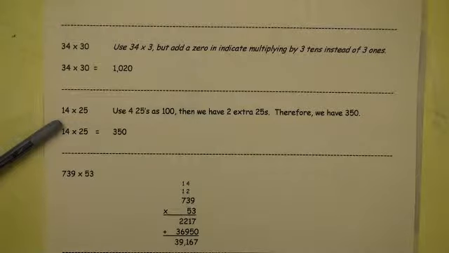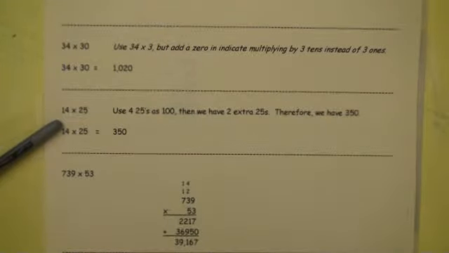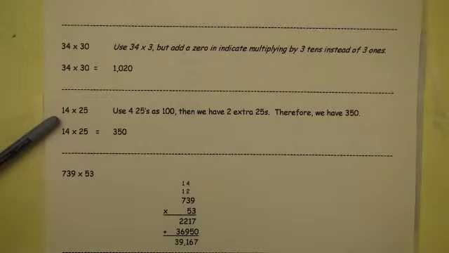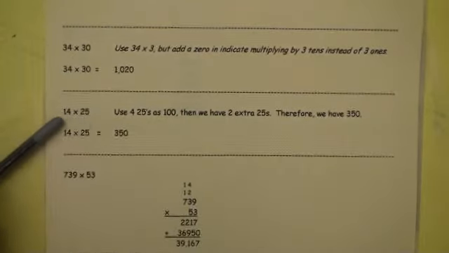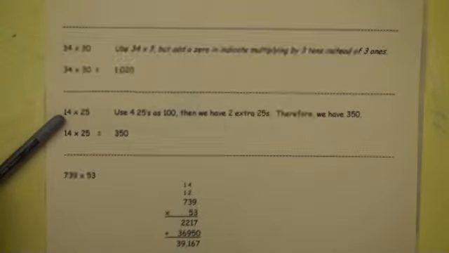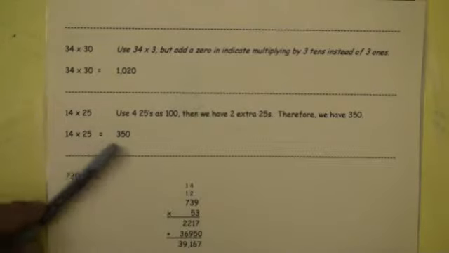14 times 25. Well, how many 25s can you fit into 100? Well, you can fit 4 25s. So what we want to do is find out how many sets of 100s can we fit inside of 14. If it was 12 times 25, we would have exactly 3 sets of 4, because that's what 12 is. So you would have exactly 300 if it was 12 times 25, but we have what? 2 extra, because 14 is 2 more than 12. So 2 extra 25s to give us 350.